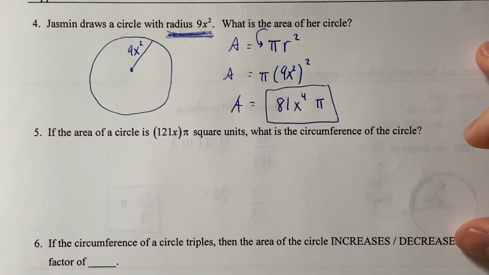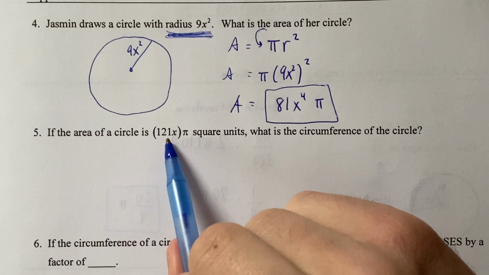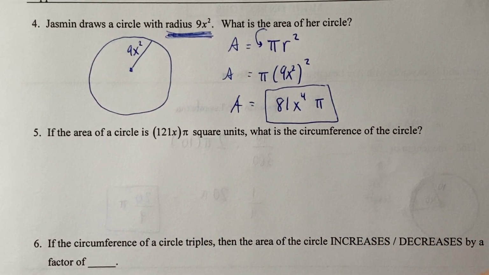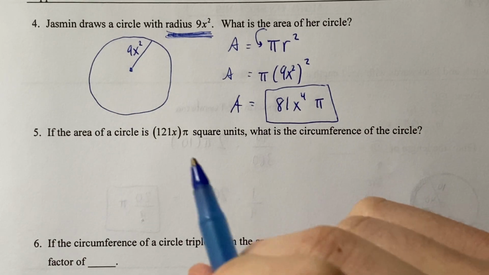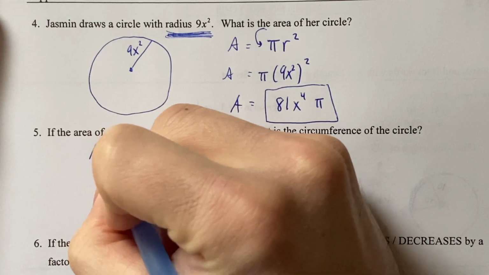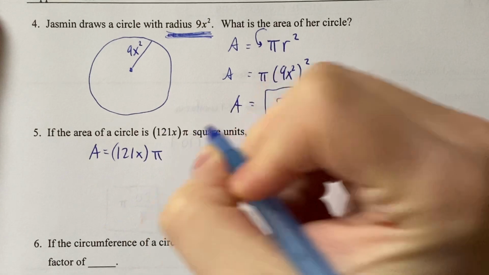Okay? Number 5. If the area of a circle is this nasty thing, what is the circumference? So we've done problems like this that are simple, but this is just a little bit worse. So think about what we have. The area of a circle is this. So area equals 121x pi.